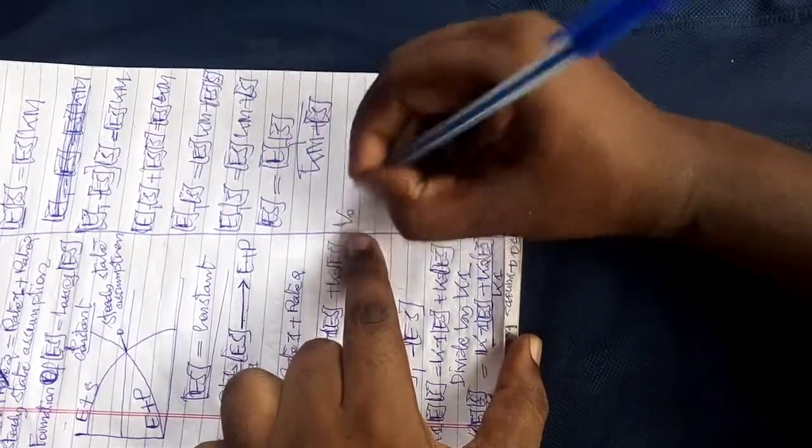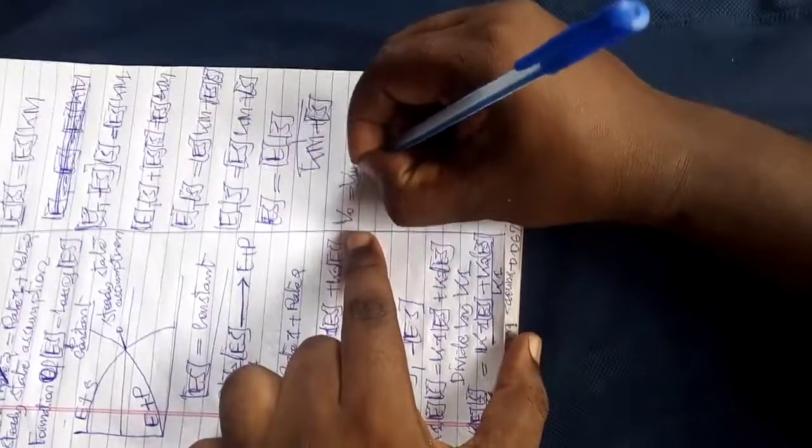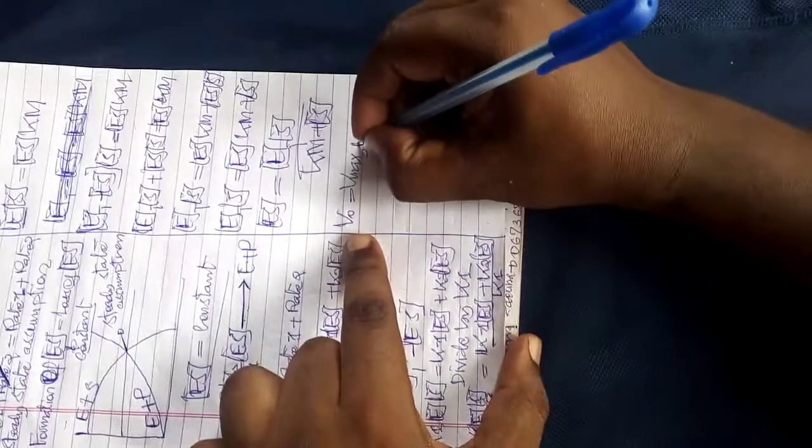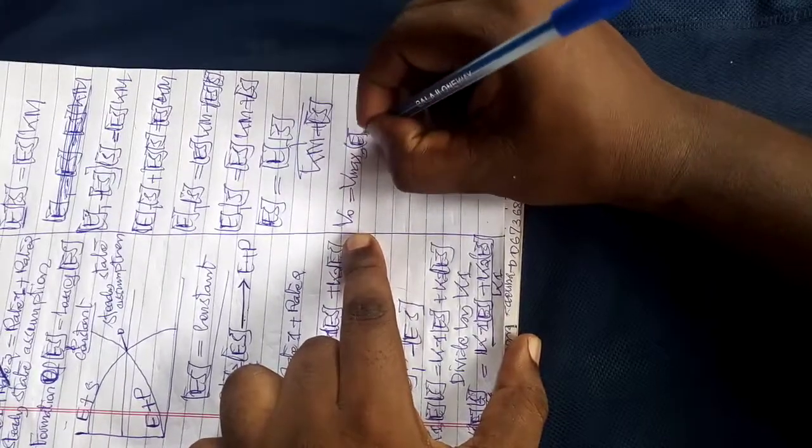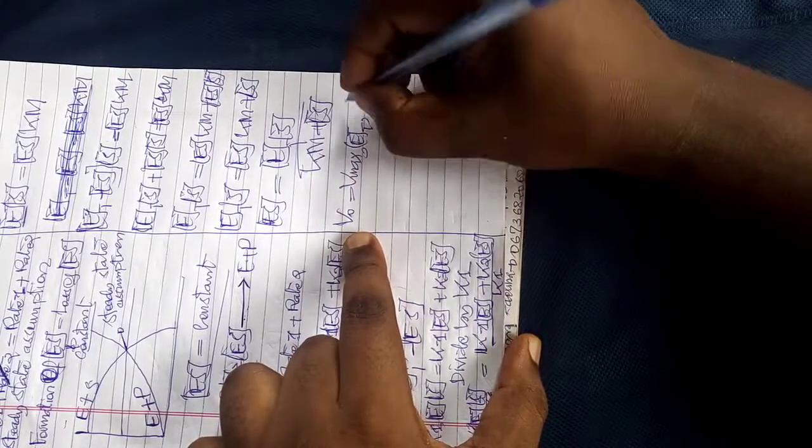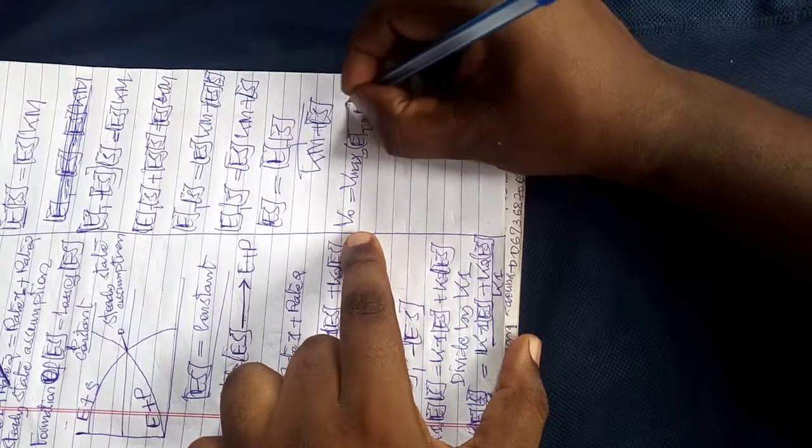But we know V naught is equal to Vmax. Vmax also is equal to total enzyme concentration times enzyme substrate concentration.